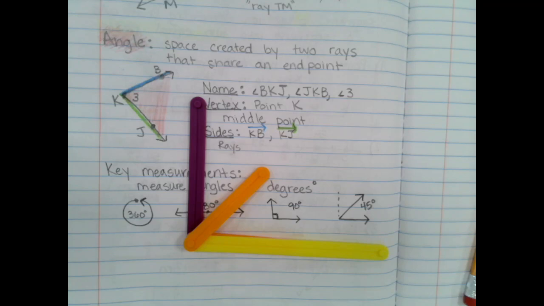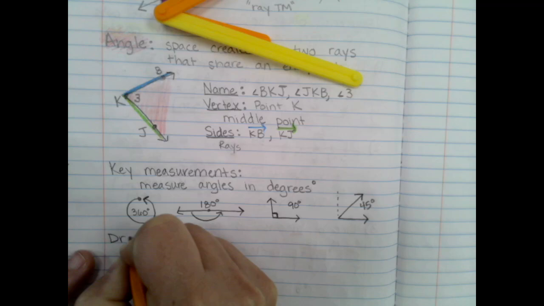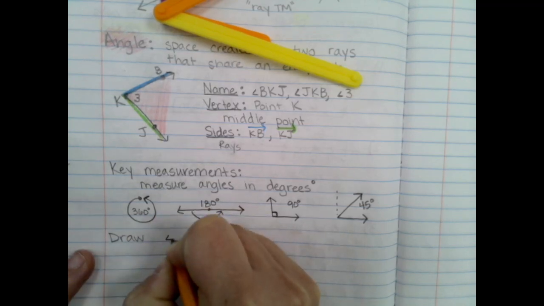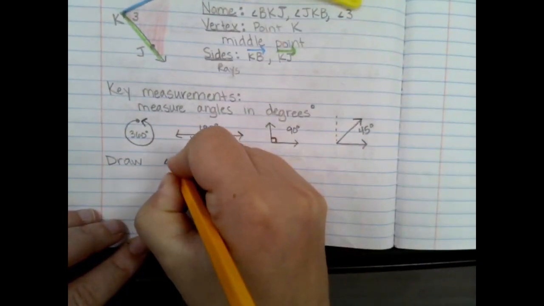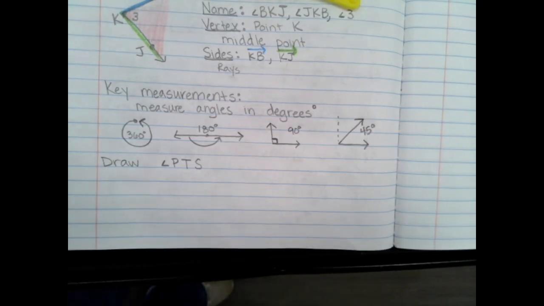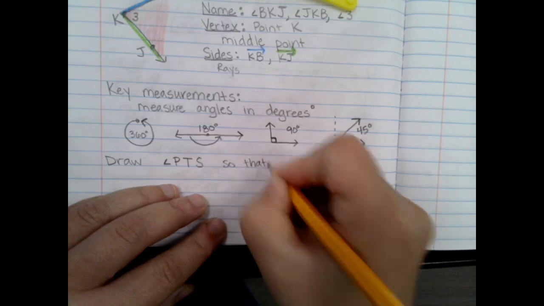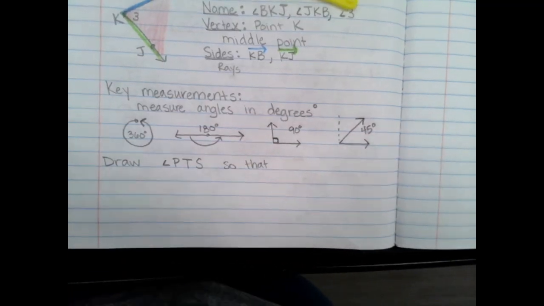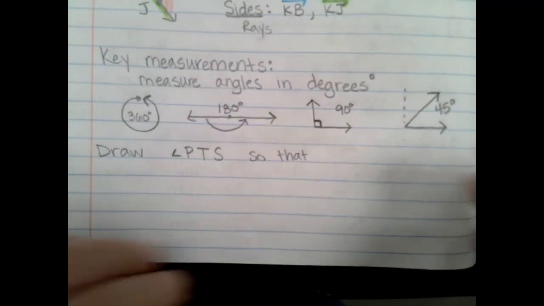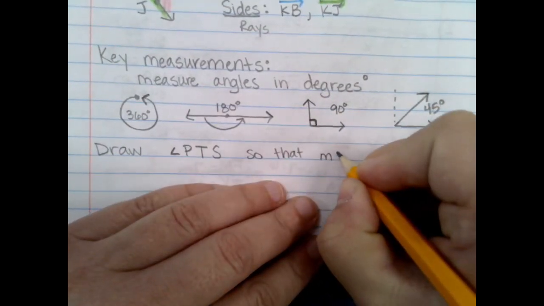All right, we're going to draw an angle. We're going to do this little m, this lowercase m, and then that angle sign again.